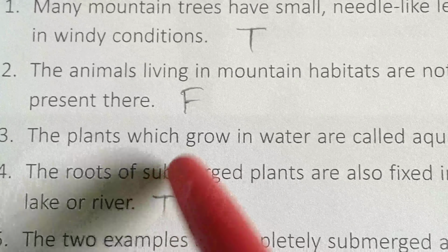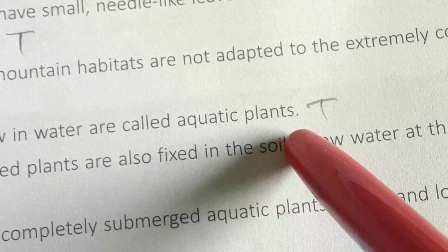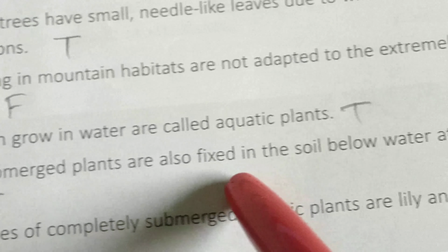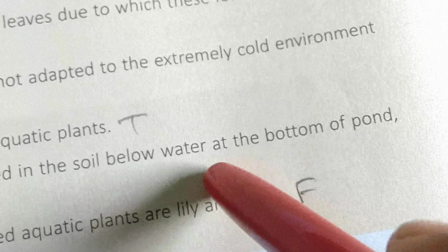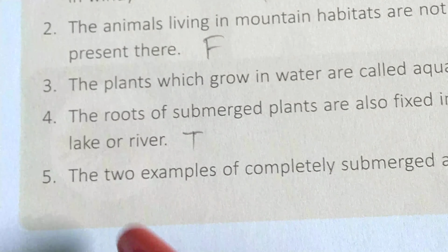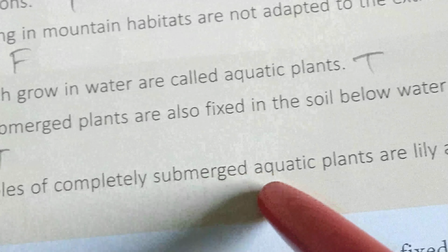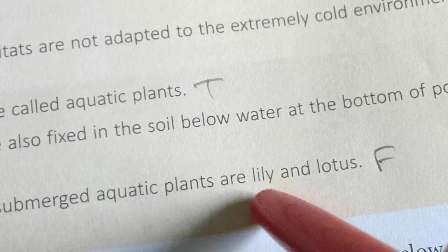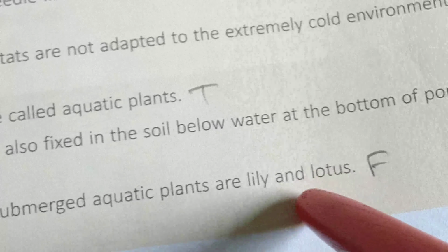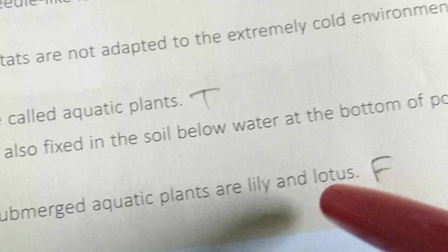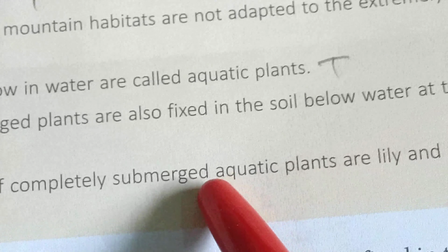The plants which grow in water are called aquatic plants. Answer will be true. The roots of submerged plants are also fixed in the soil below water at the bottom of the pond, lake or river. Answer will be true. The two examples of completely submerged aquatic plants are lily and lotus. Answer will be false because lily and lotus, in both of them, their flowers and leaves are just on the water. I mean, above the water, ऊपर पानी के ऊपर होता है. That's why they are not completely submerged.